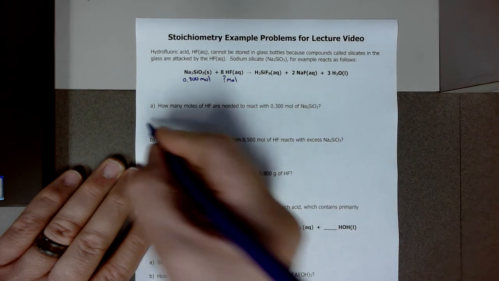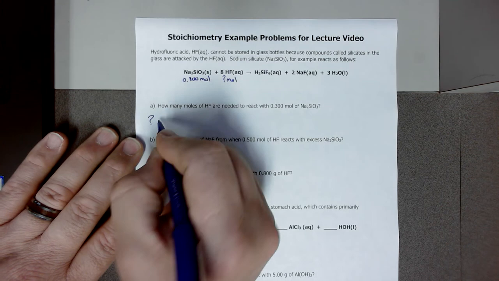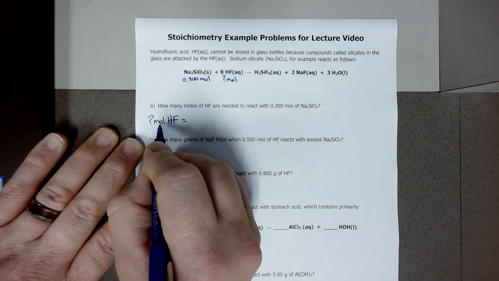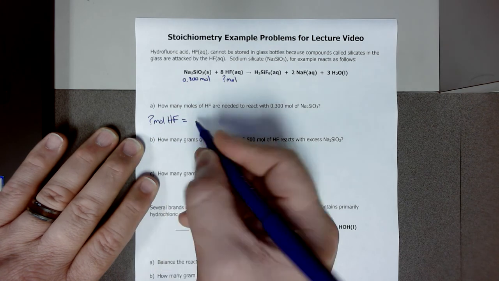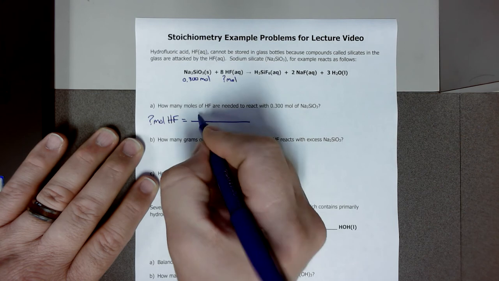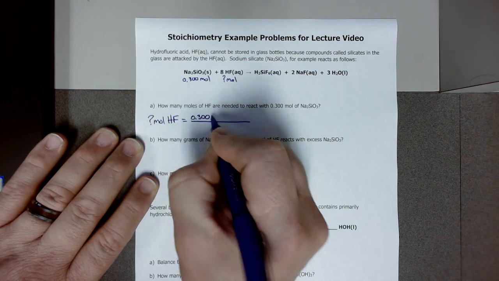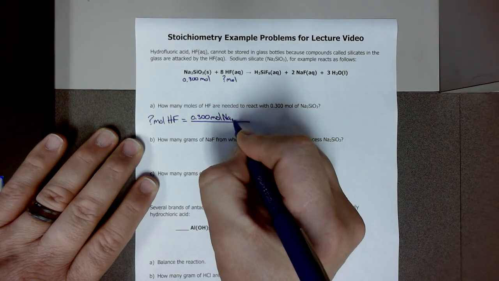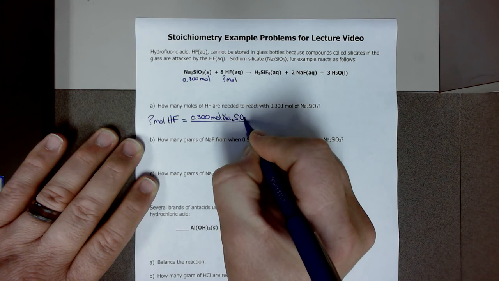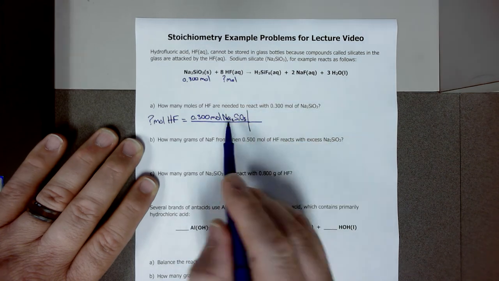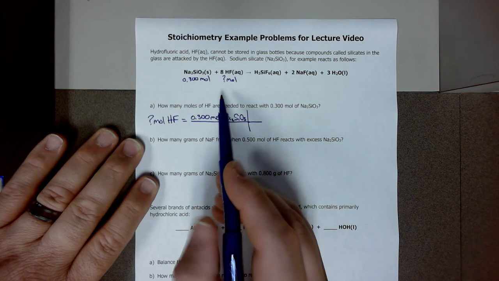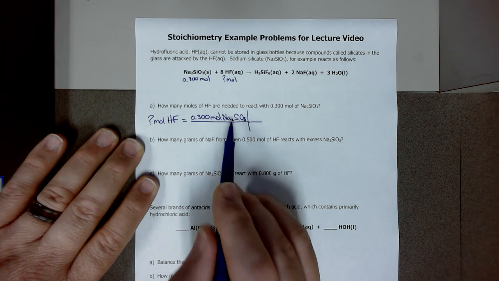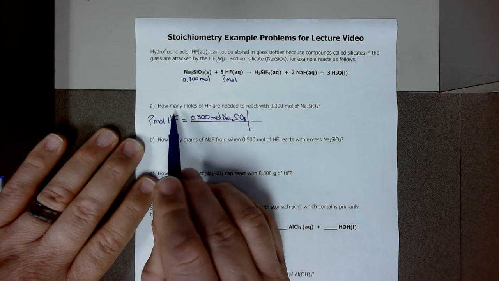So again, I'm going to start my problem by asking, I want to know how many moles of hydrofluoric acid, and it's important to do the units for both the measurement and the substance. And I start with 0.300 mole of the sodium silicate. Now I'm already at the mole, so all I have to do is a mole-to-mole comparison, going from the sodium silicate to hydrofluoric acid.